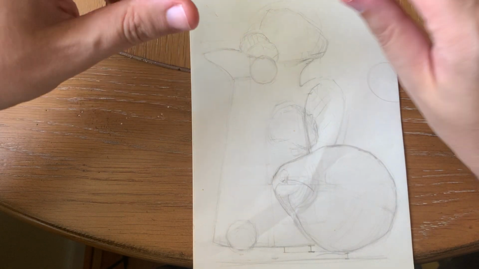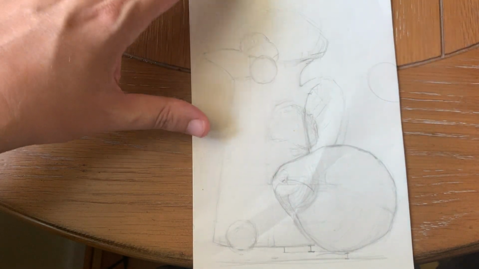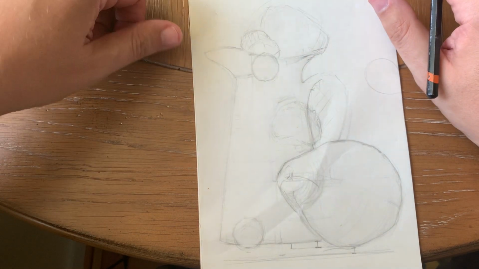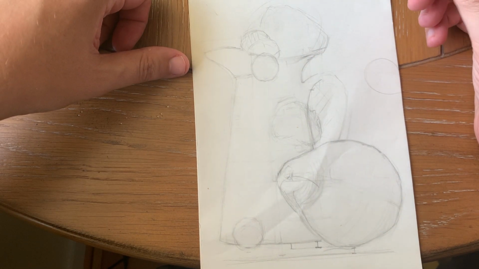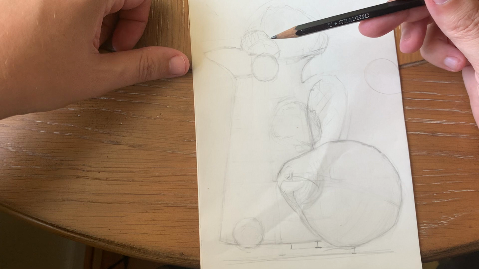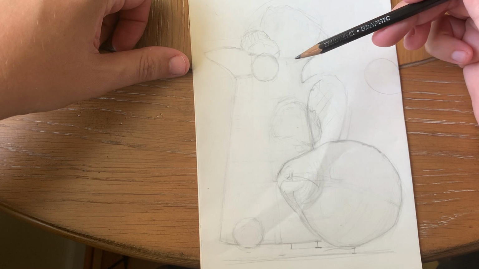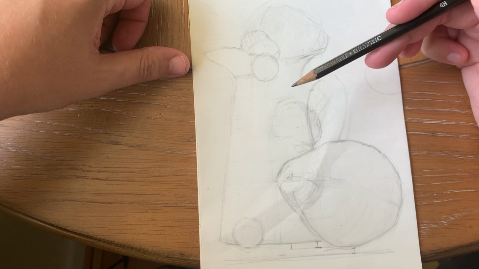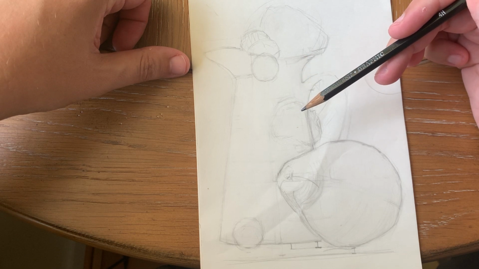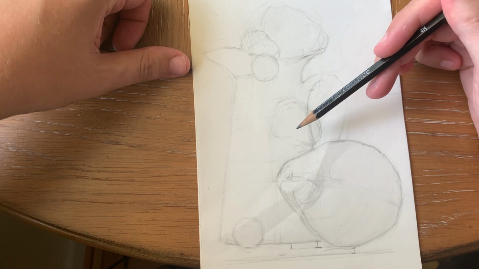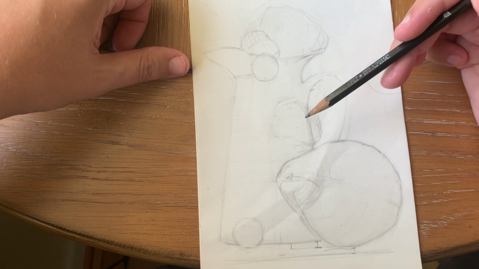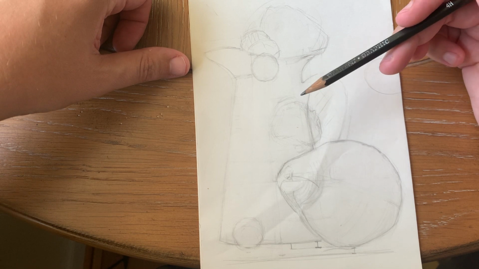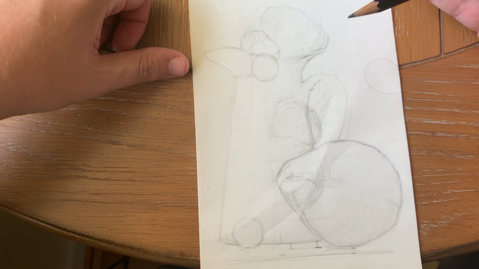All right, so welcome back for the second part, the second stage here. What we're going to want to do is refine the forms a little bit more. Again, always keep focusing and double checking on the relationships of things as you're working, but now we'll also start to lay in a little bit of tone here.